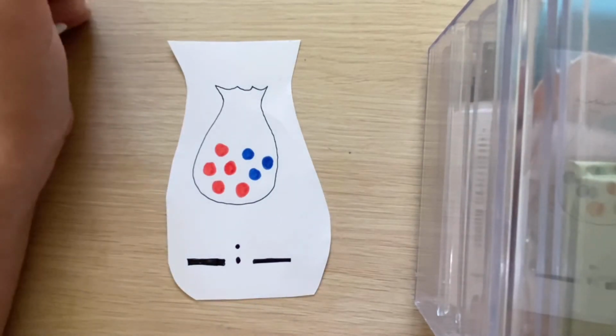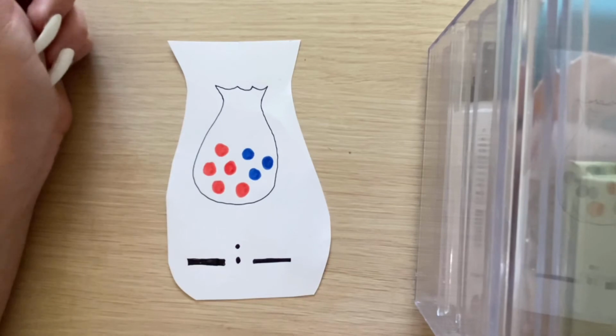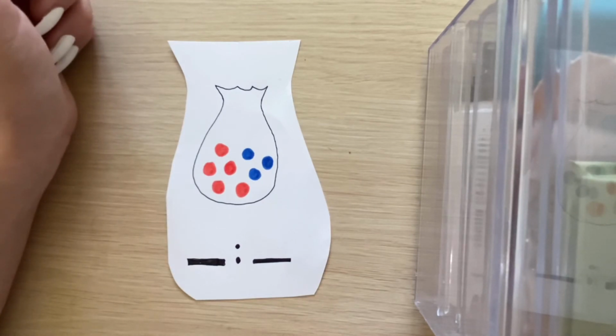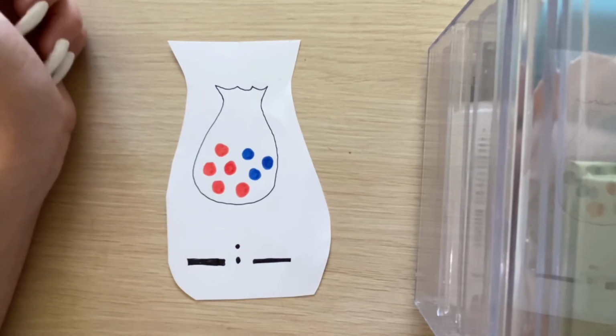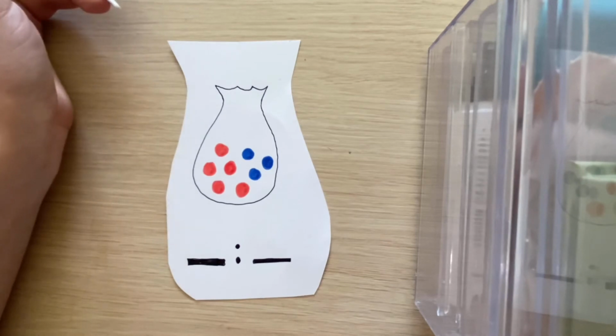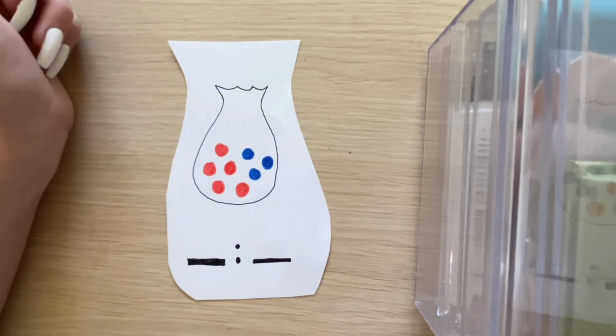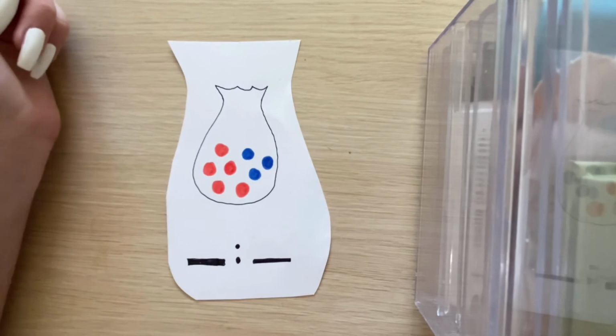Let's try another way to view ratios when dealing with a bag of marbles. In the bag of marbles, we have blue and red marbles. If you were to pick a random marble out of this bag, what is the ratio between your chances of picking red over blue? So let's see how many red and how many blue we have.